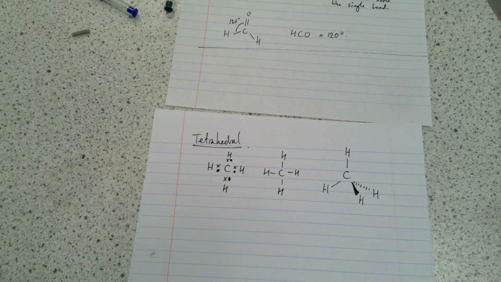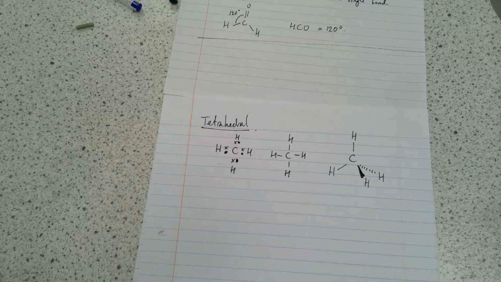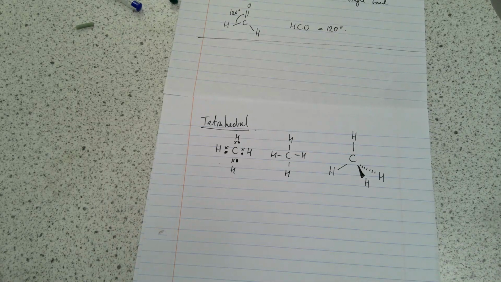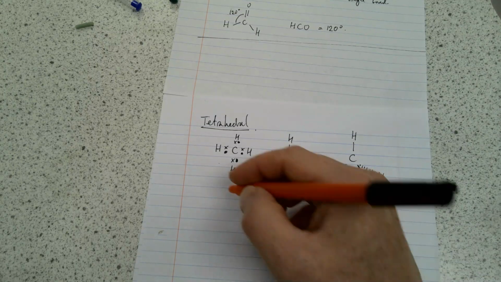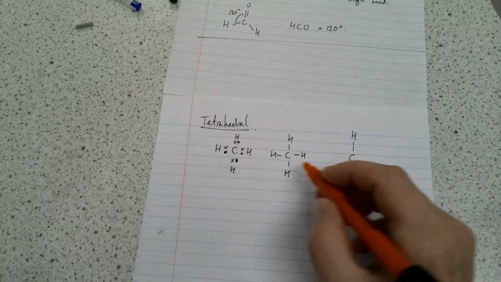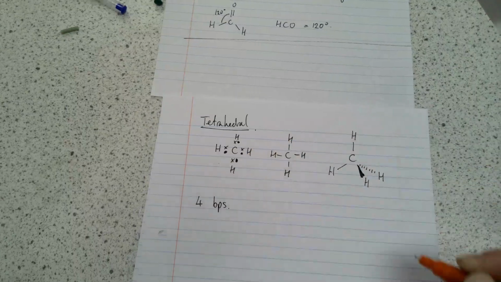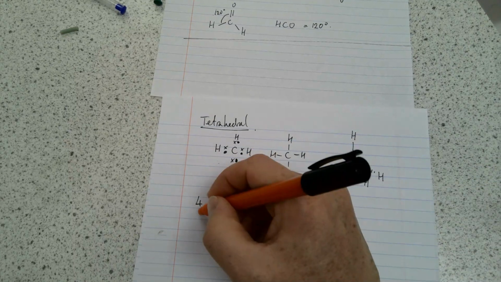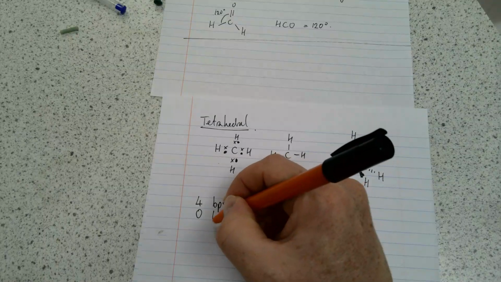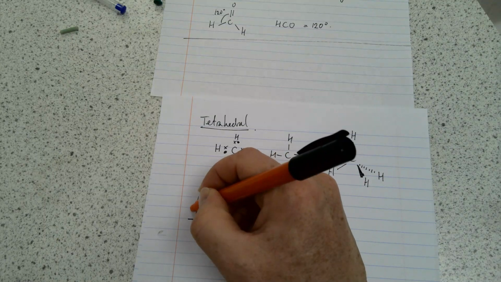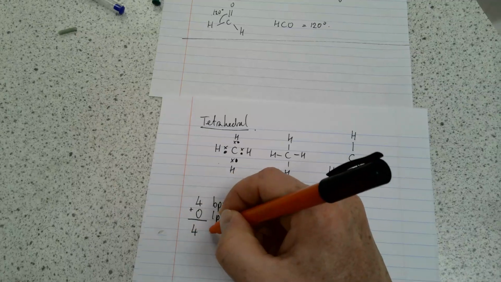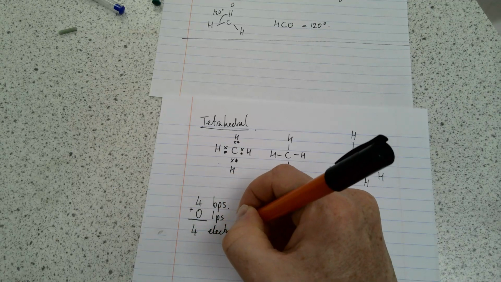So the way we justify it is exactly the same approach as we've done before. So what's the first thing we count, please? Someone? Yeah, number of bonding pairs. So count them up. 1, 2, 3. So I'll say 4 bonding pairs. Next thing we count is what? Lone pairs, so 0 lone pairs. Next thing we do is tot them up. We say there's 4 electron domains.